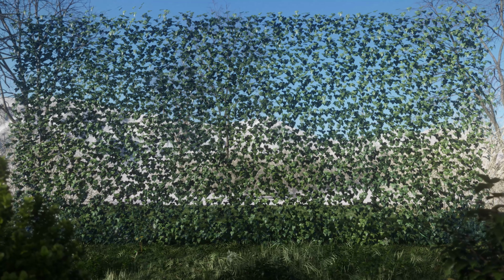Did you ever have this issue with Lumion leaves? I'm talking about this material for leaves where you can see all of these openings, and in today's video I'm going to show you how you can easily fix this. So without further ado, let's get started.